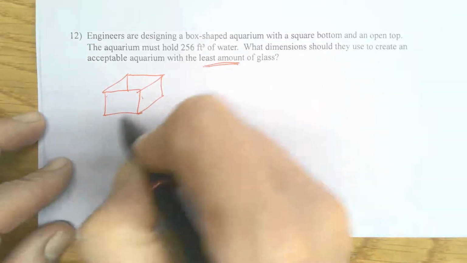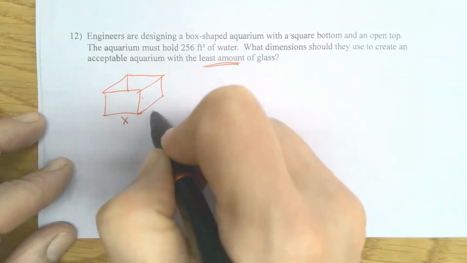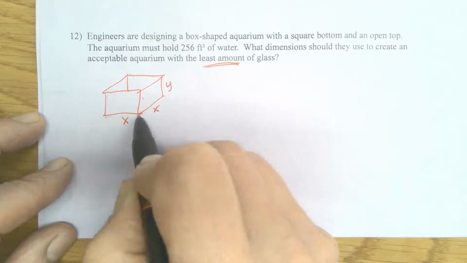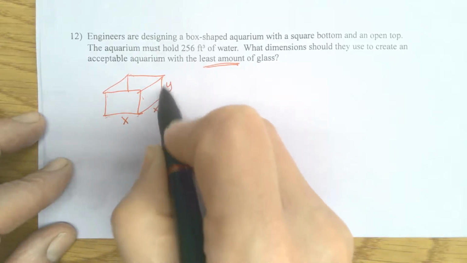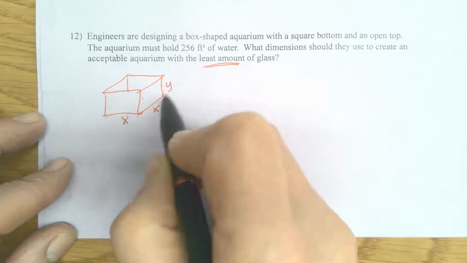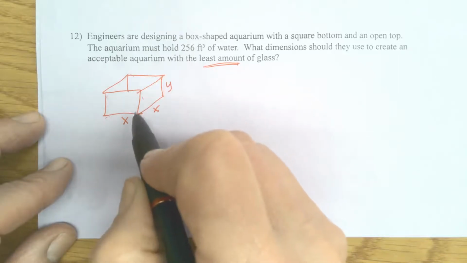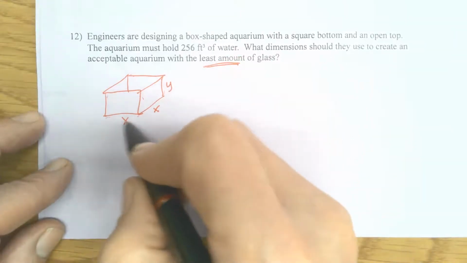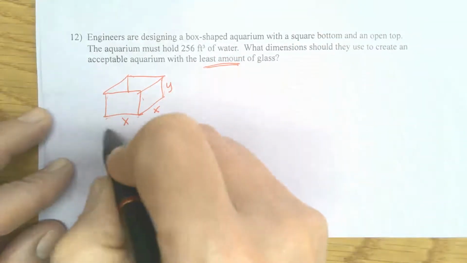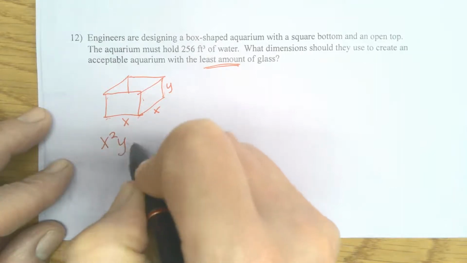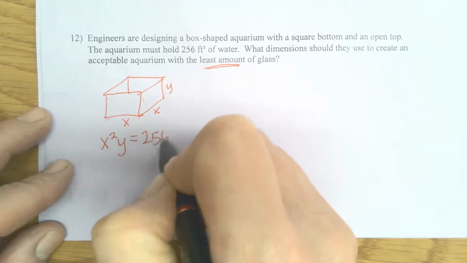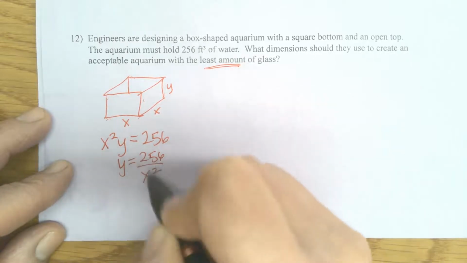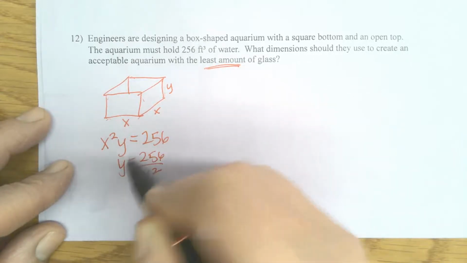And so I'm going to start with my dimensions on the sides. This is my square base, the square bottom of the aquarium, and the height has nothing to do with the base. It doesn't say it's a cube, it just says that it is a square base. So the height will not necessarily be the same as the length and the width. But I do know that length times width times height will be the volume. So 256 over x squared becomes my sort of connector.